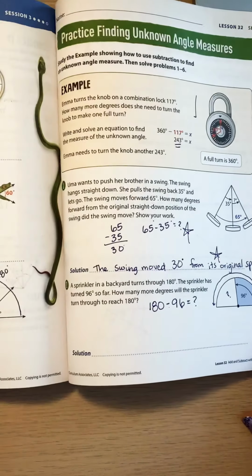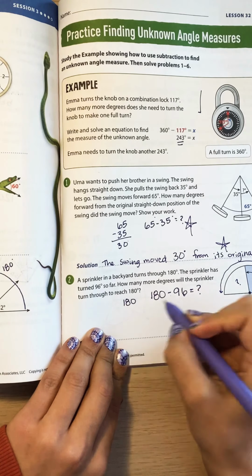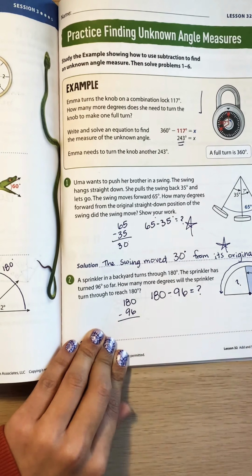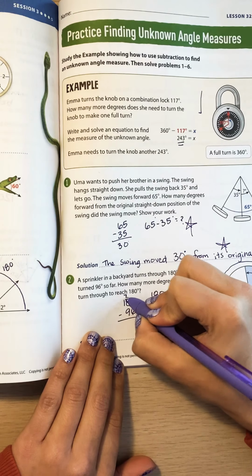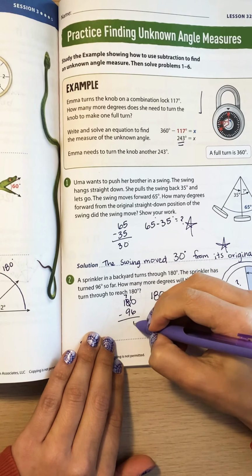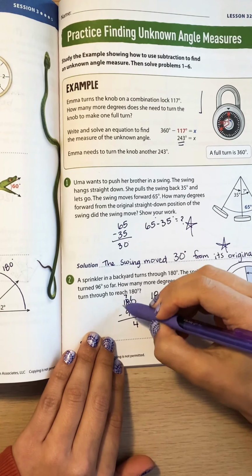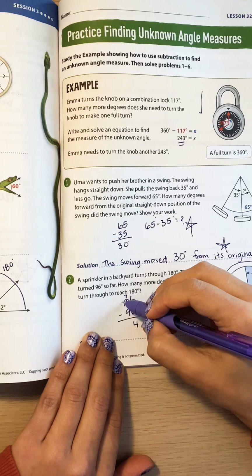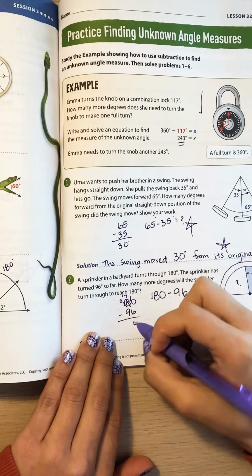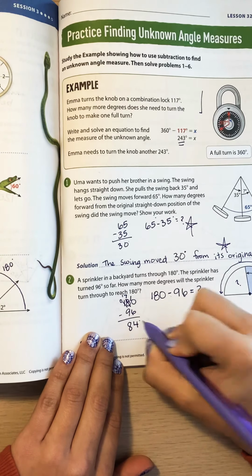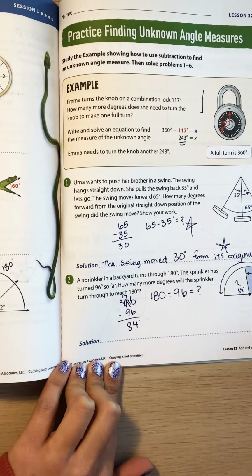Okay, so let me scooch this over, and I'm going to stack them right here and subtract. I know I can't do 0 minus 6, I have to regroup. 10 minus 6 is 4. I can't do 7 minus 9, but it's really 17 minus 9 because if I take from that 1 and regroup, 17 again, right? 17 minus 9 is 8. So it has 84 degrees left to go in the circle.